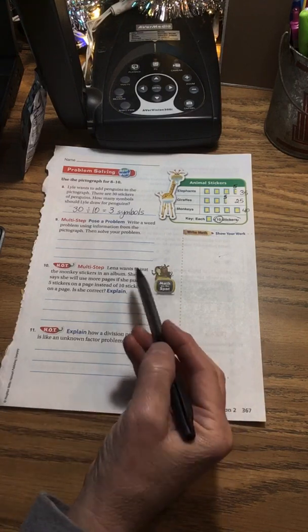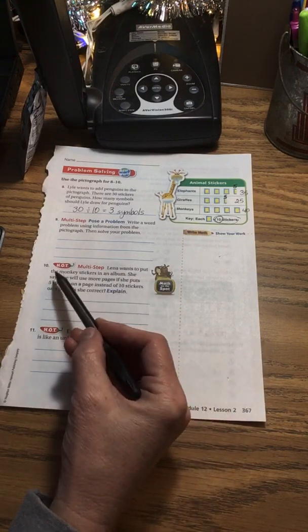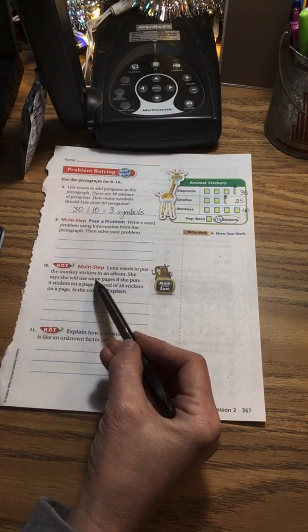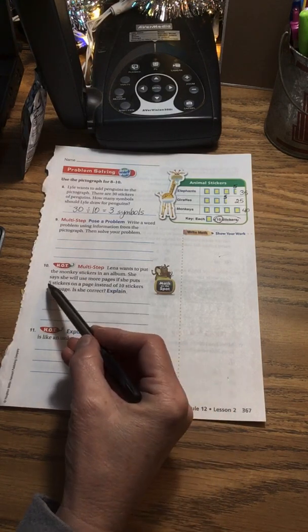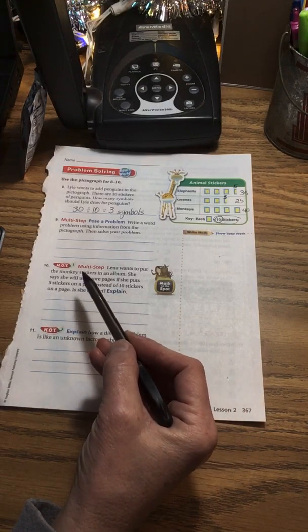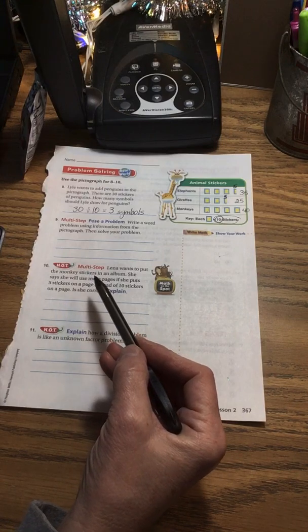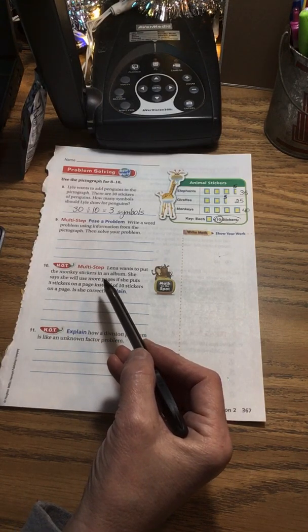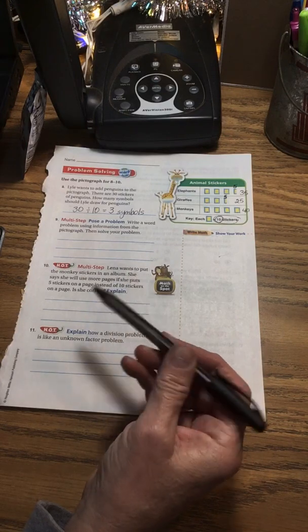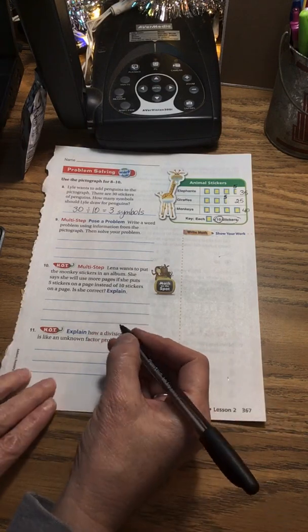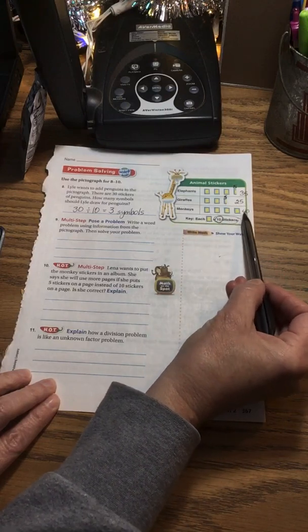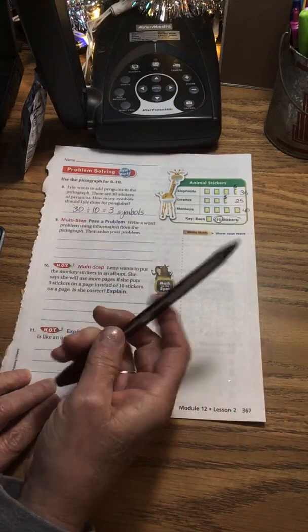Okay, number 10, it says Lena wants to put the monkey stickers in an album. She says she will use more pages if she puts 5 stickers on a page instead of 10 stickers on a page. Is she correct? All right, so let's see. Lena wants to put monkey stickers in the album. Okay, monkey stickers. How many does she have? There's 40 monkey stickers, right?